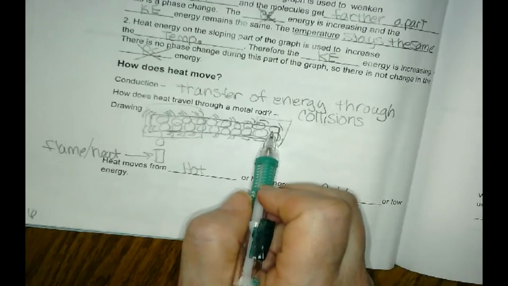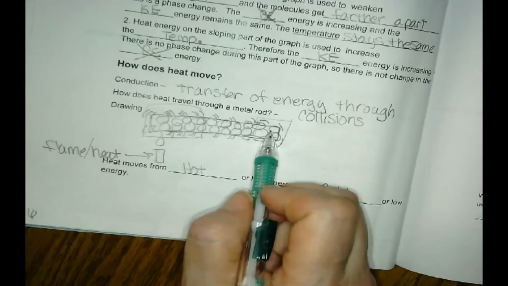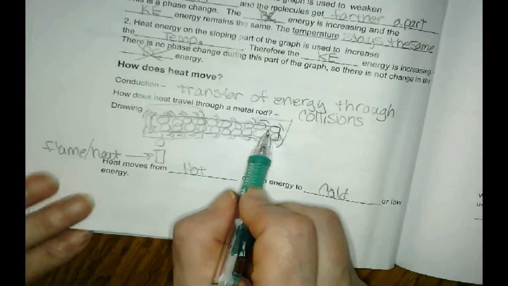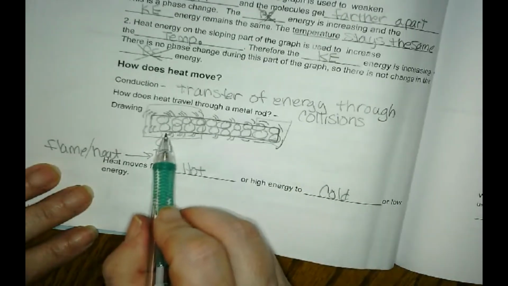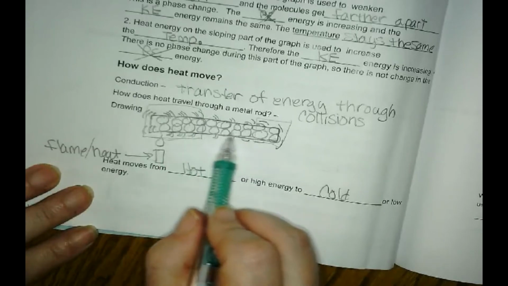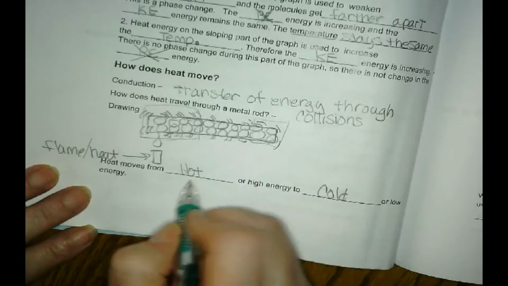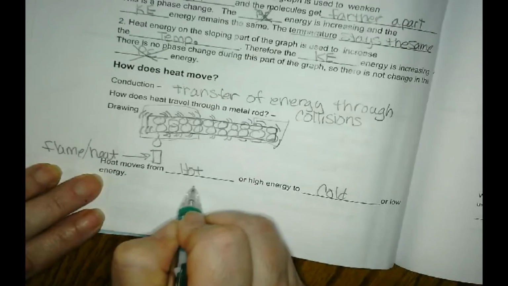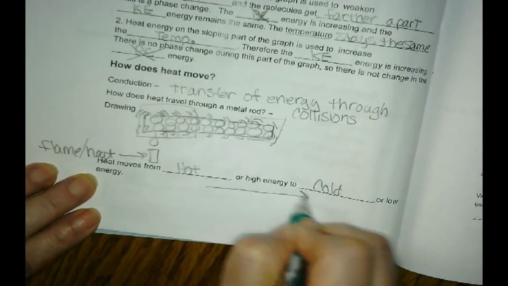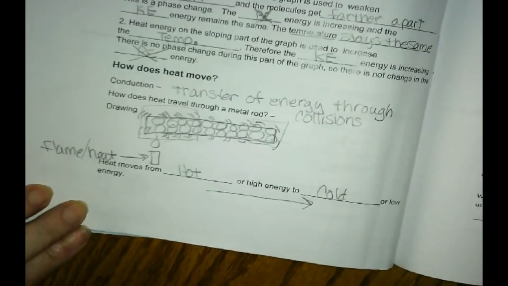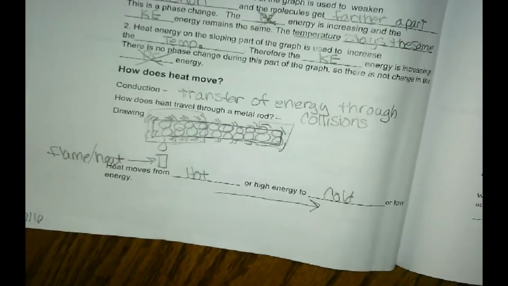That's why we can't grab the end of a piece of metal after it's been in the heat for a while. Okay? So basically, heat moves from hot and it transfers its heat to the cold portion. So heat energy moves from hot to cold. It moves from high energy to low energy.